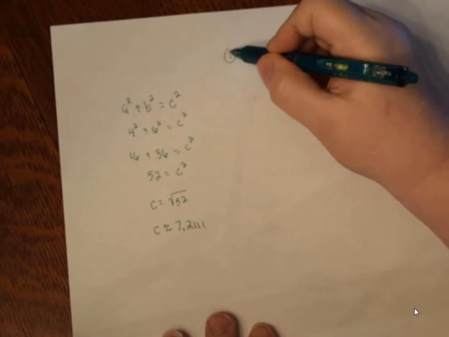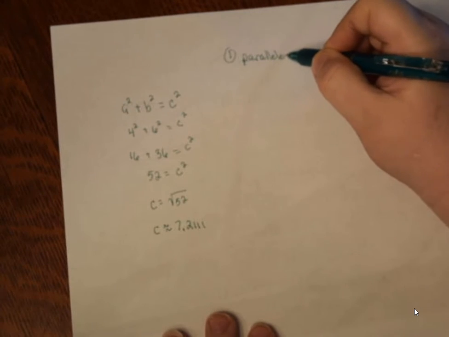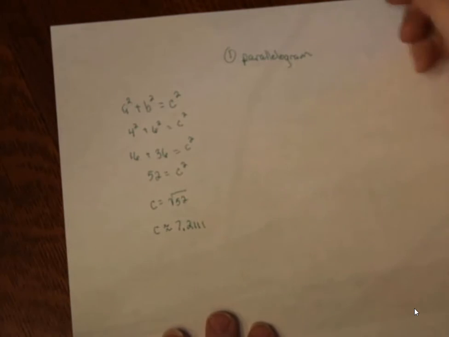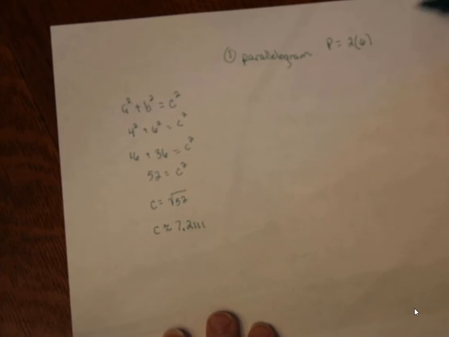So our first shape is a parallelogram, and the perimeter is 2 times 6, because we have the top and the bottom, plus 2 times 7.2111, because that was the 2 slanted edges.